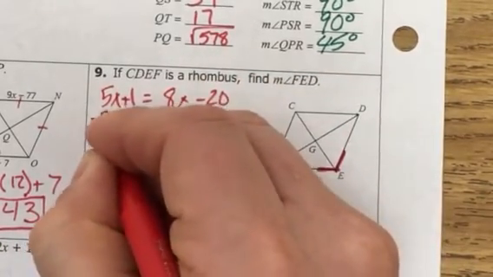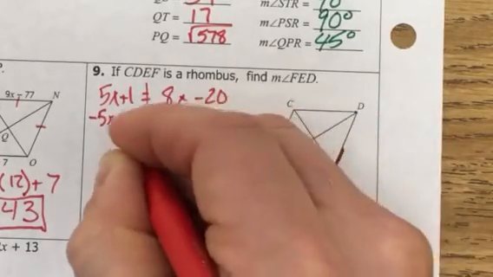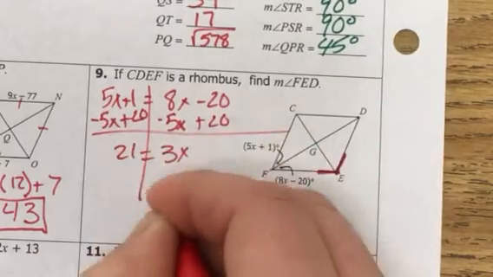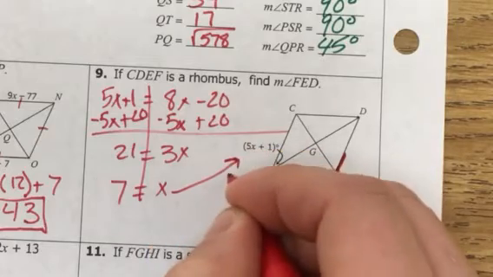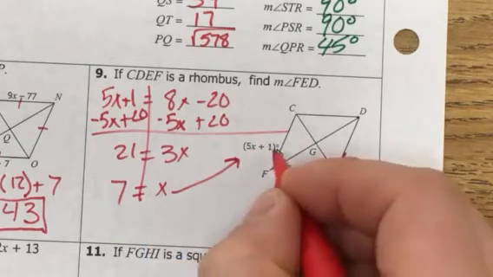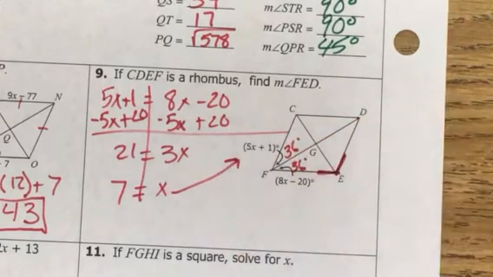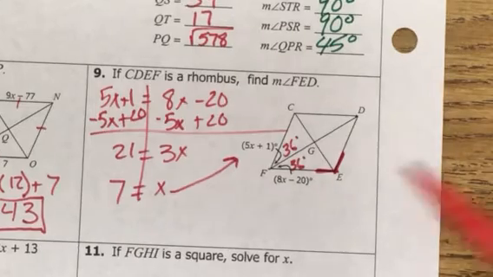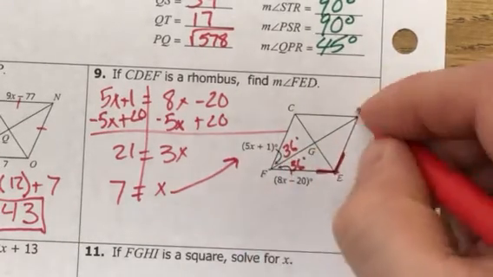Go ahead and say minus 5x to both sides. Going to go ahead and add 20 to both sides. And we'd say that 21 equals 3x, or x is 7. Take that back, plug it in. 5 times 7 is 35, plus 1 is 36. So I have 36 for each part of that angle. Okay. So for the sake of what we're doing, 36 and 36 added together tells me that whole angle is 72.